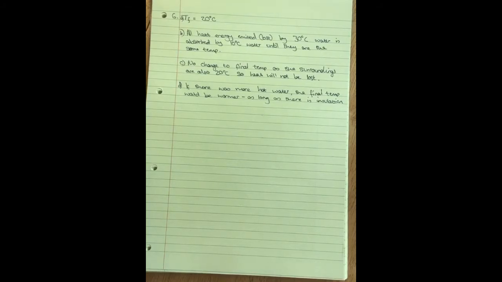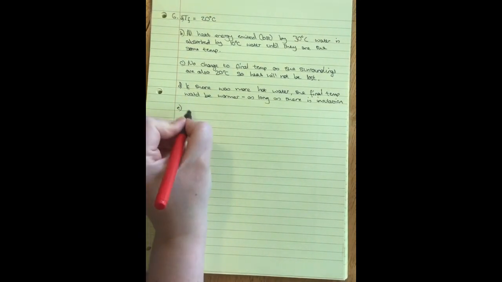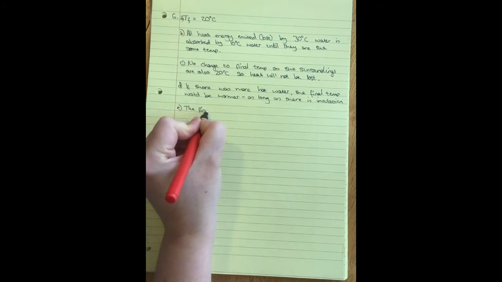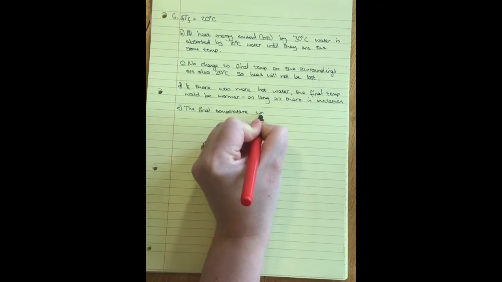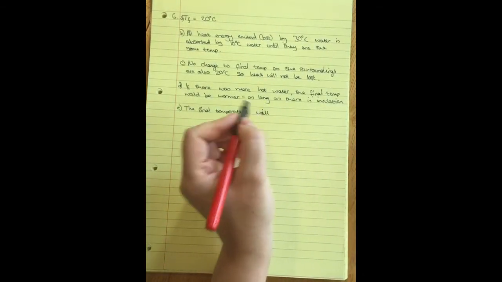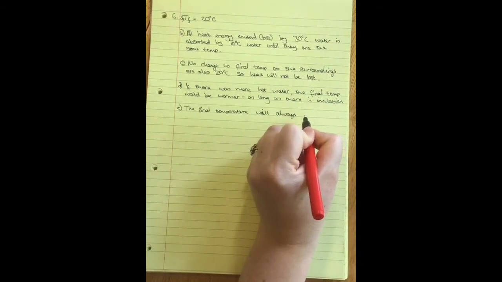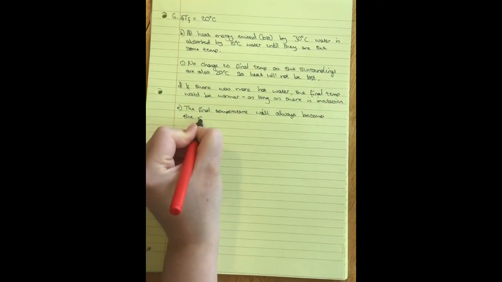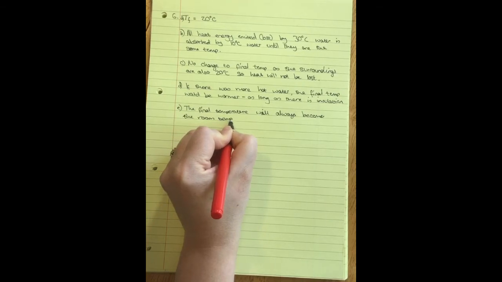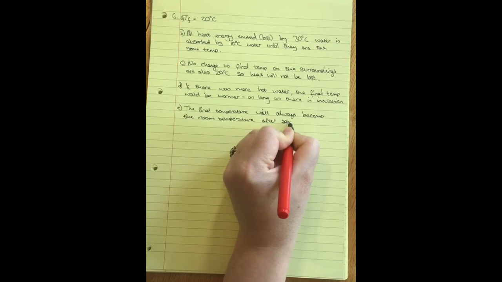Explain why in practice the temperature of the surroundings is important in any heat experiment like this one. So, I've just explained that. The final temperature will always become the room temperature after some time.